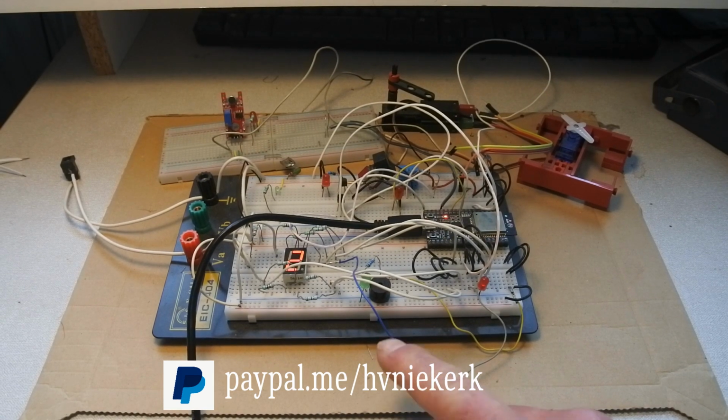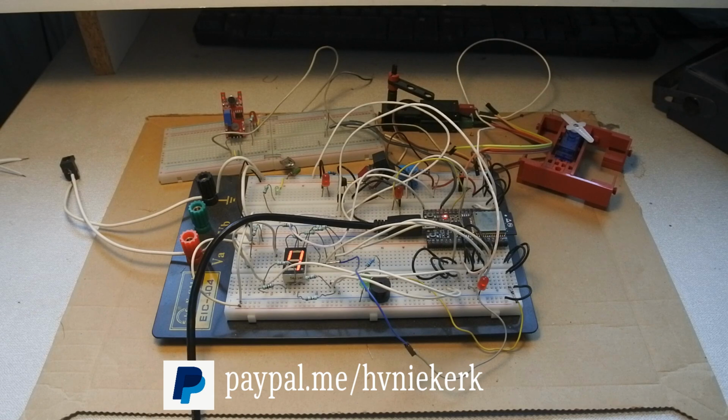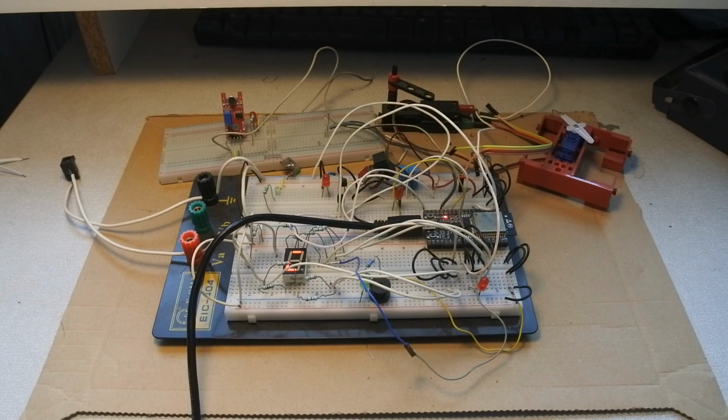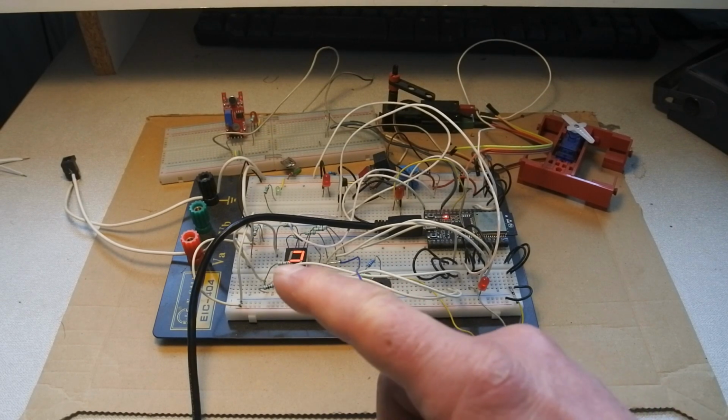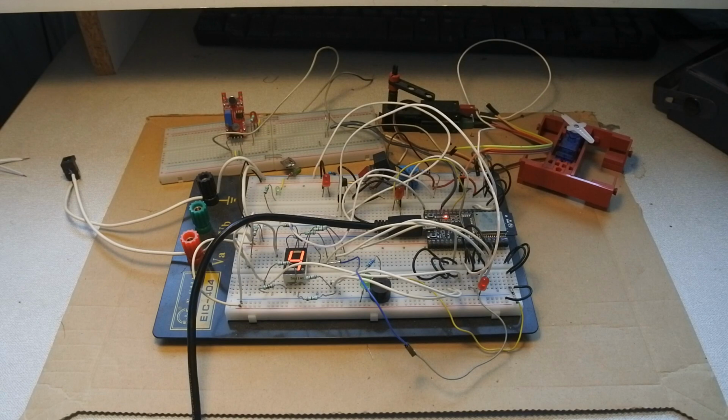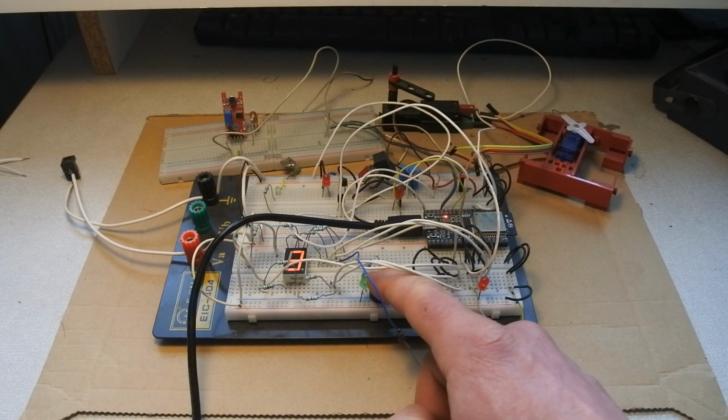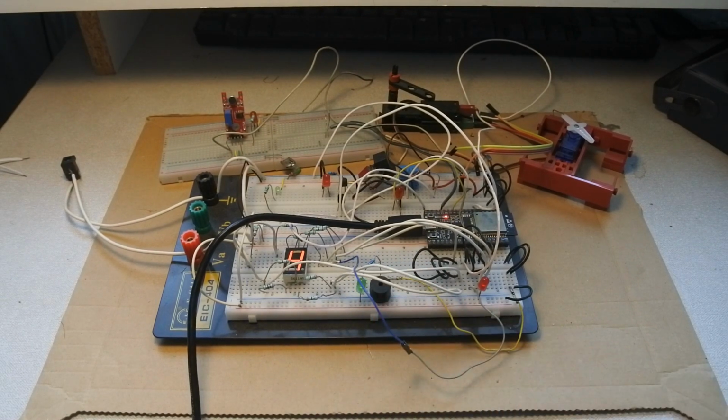I also added a buzzer, and with the buzzer there is a little bit of a problem because it is supposed to beep just for 1 second and then continue with the 7-segment display, but as you can hear the beep is a lot longer than 1 second, so I have to dive into that. And I also want to include this LED, also for 1 second, and then see whatever happens.